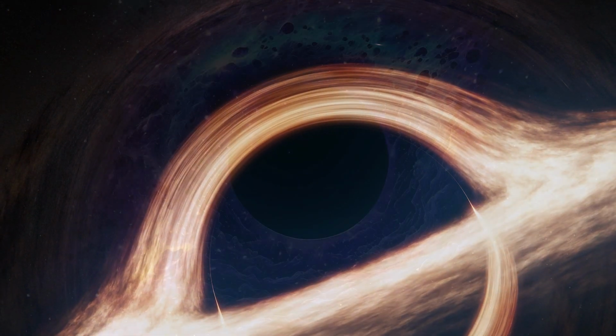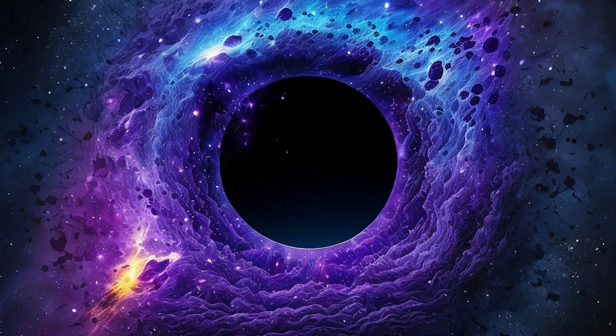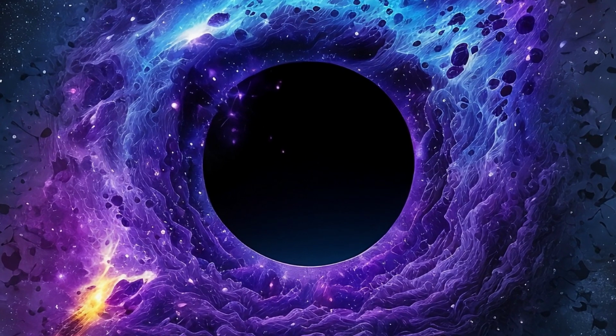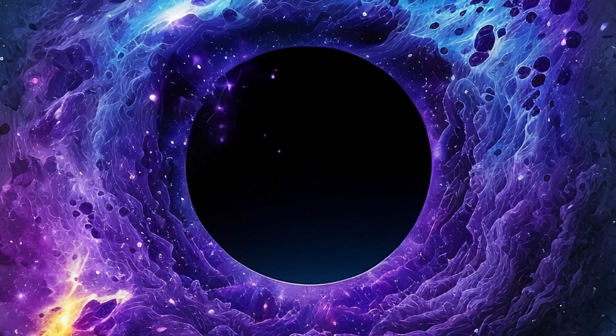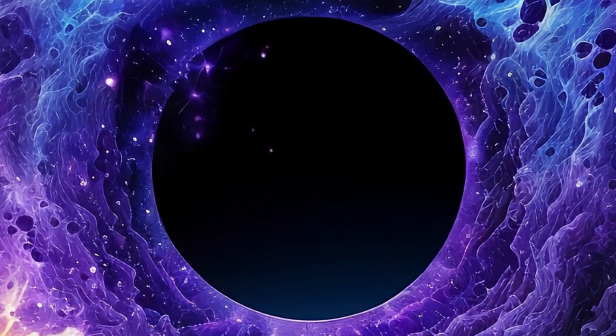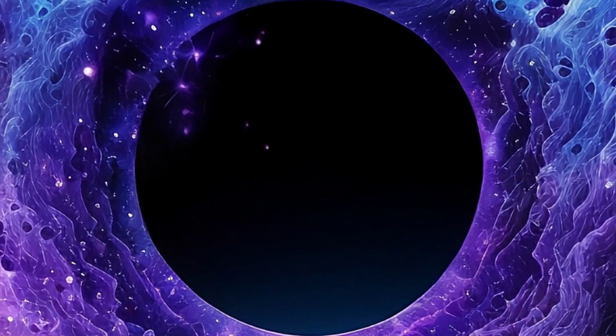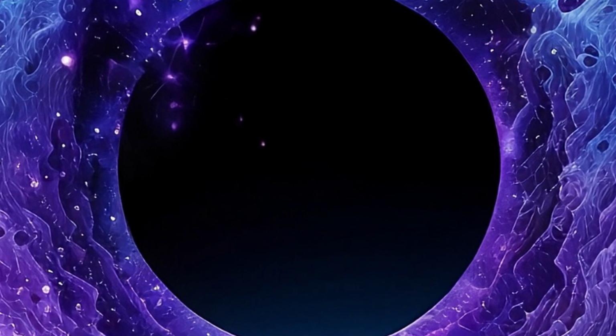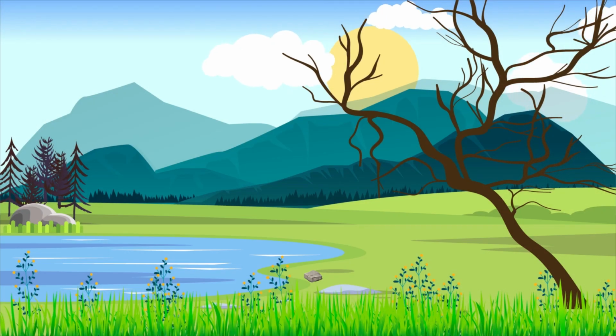So, what is a black hole? A black hole is a region of space-time where gravity is so strong that nothing, not even light, can escape it. Now let's try to look at this definition a bit more closely. What do we mean here by escaping gravity?